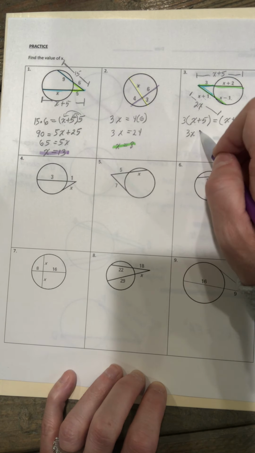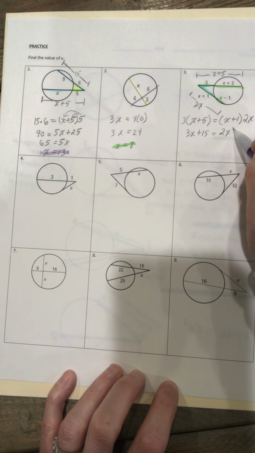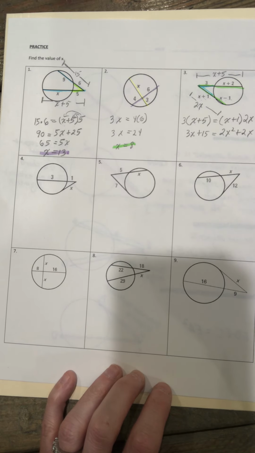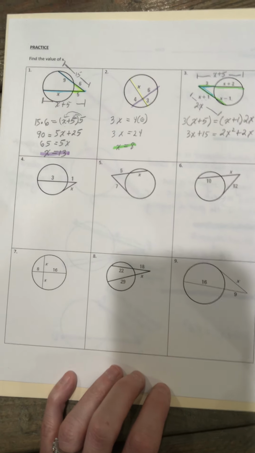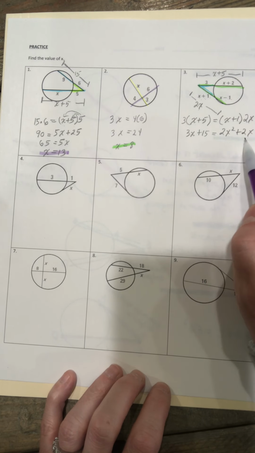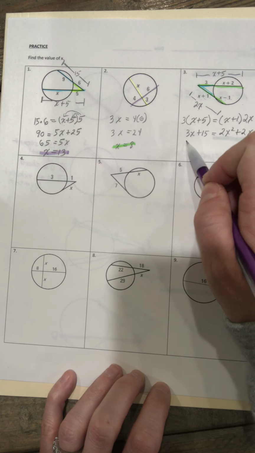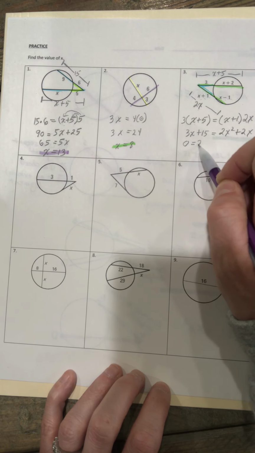I'm getting 3x plus 15 equals 2x squared plus 2x. Now, because I have a squared, I need to bring everything to one side. I'm going to bring everything over to keep my 2x squared positive. I have 0 equals 2x squared.